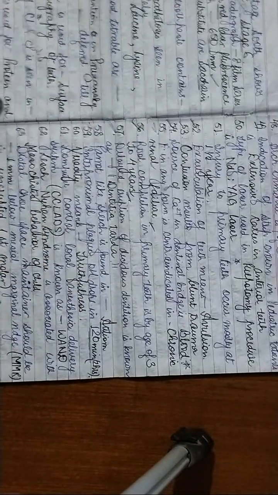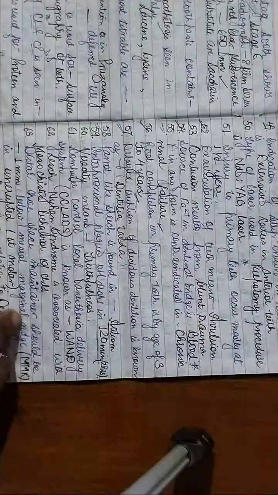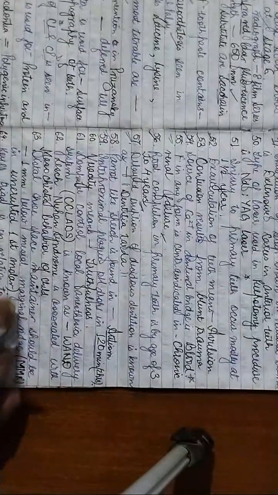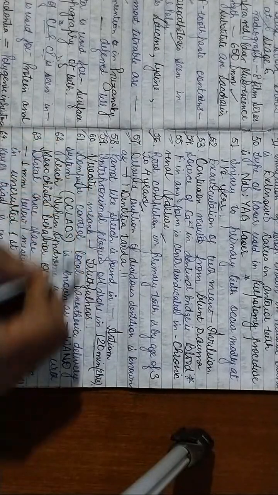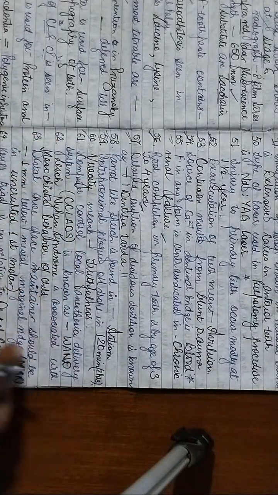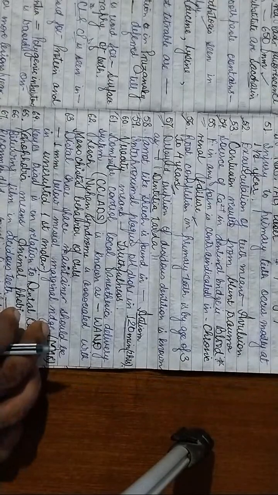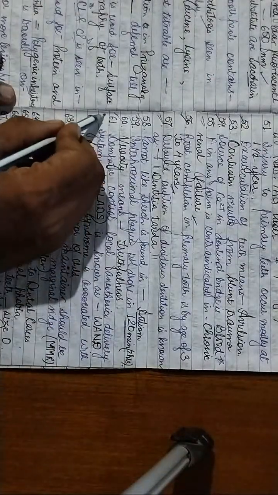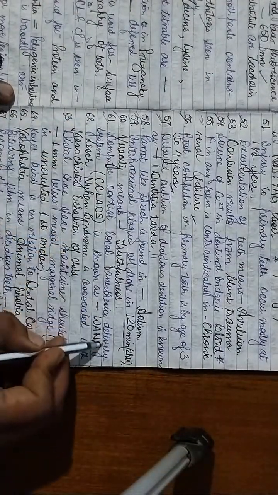The next important question is the MCQ. What they can ask is veracity. What do you mean by veracity? Veracity means truthfulness.